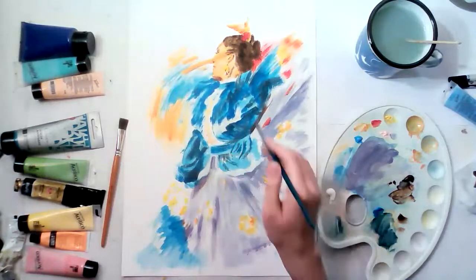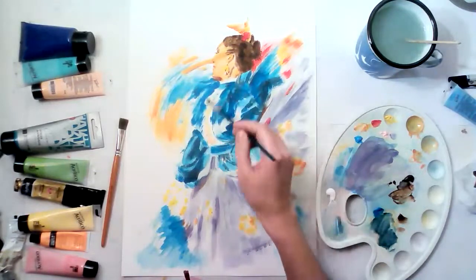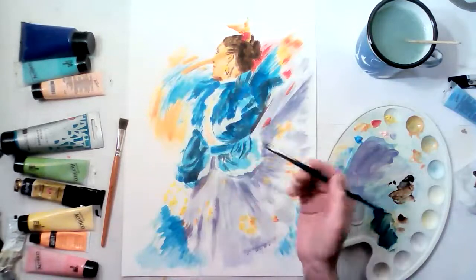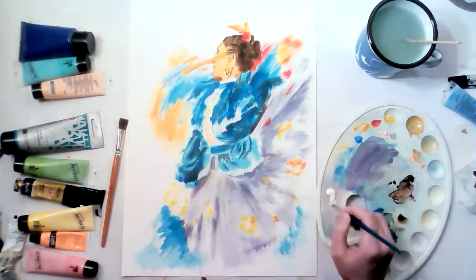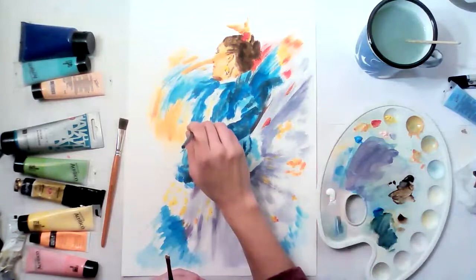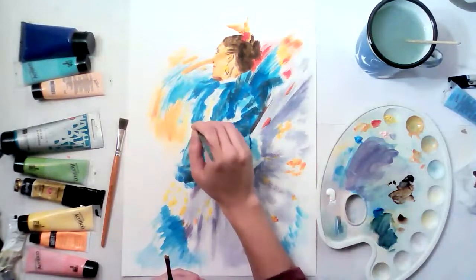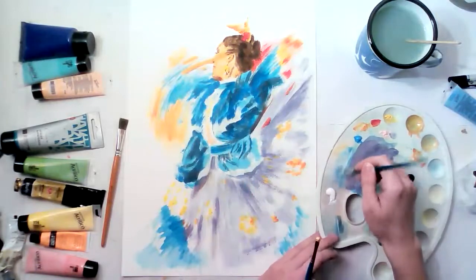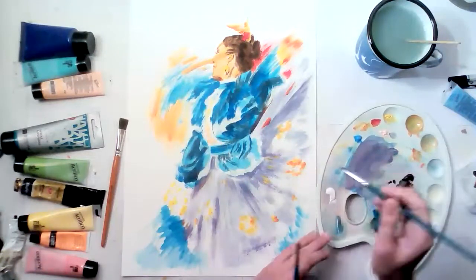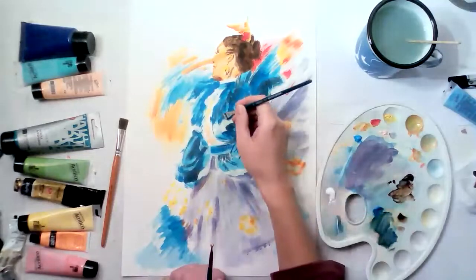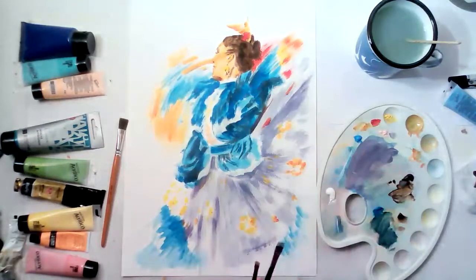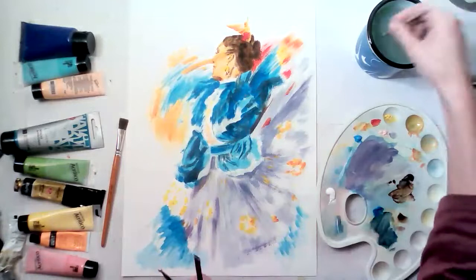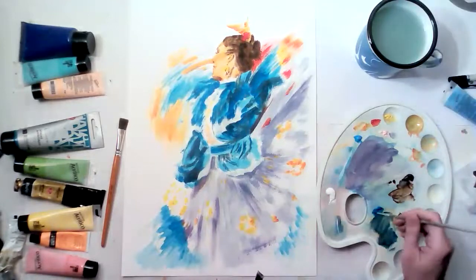Maybe the one in the middle, I decided, will be the lightest. Also maybe here at the side a bit. But the one that is in the shadow part together with all this blue, then without fear I go there a bit more with some bluish.